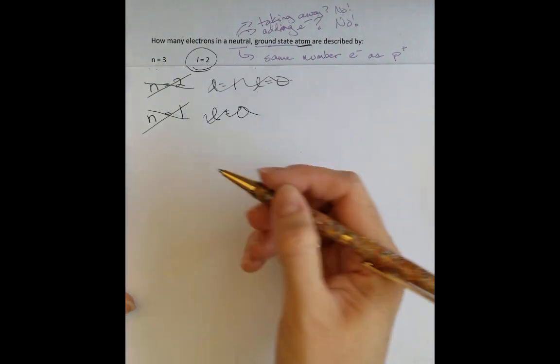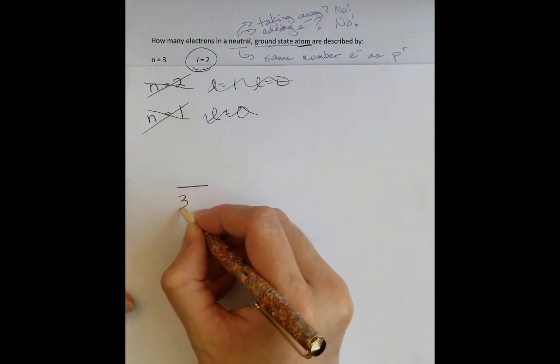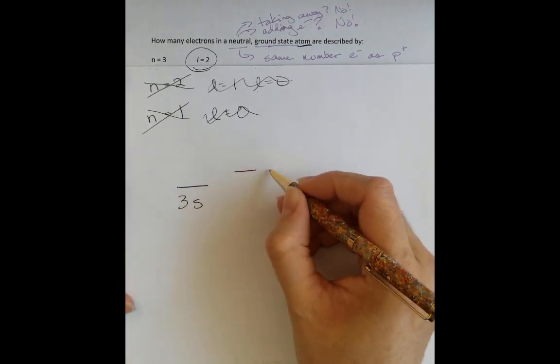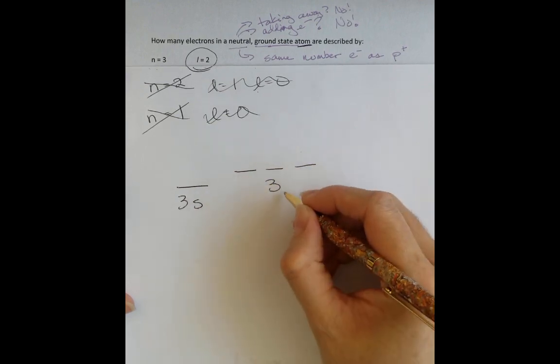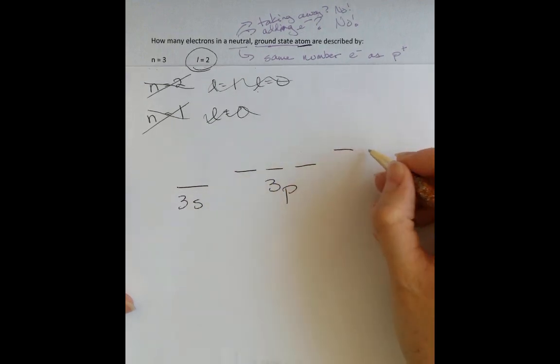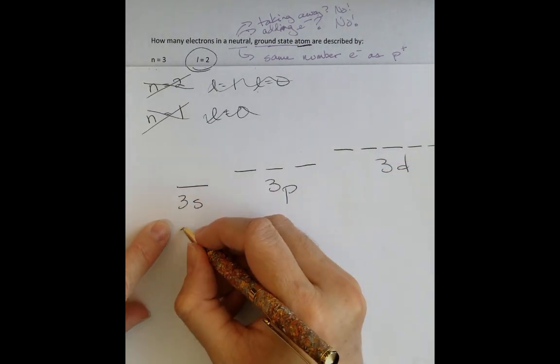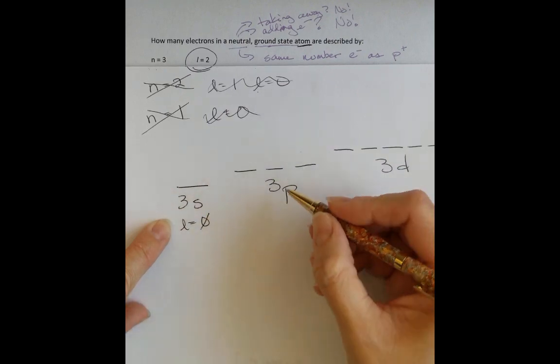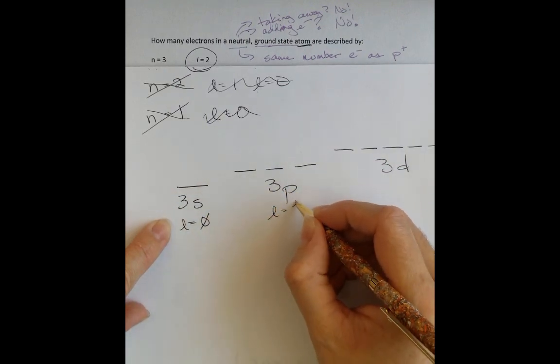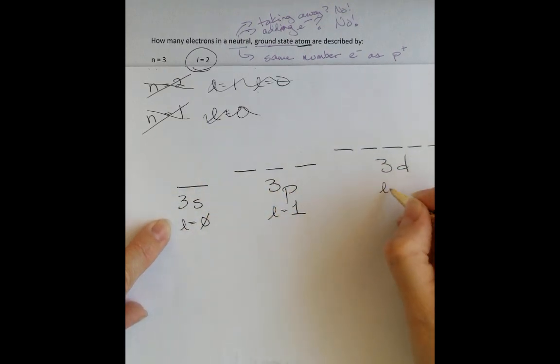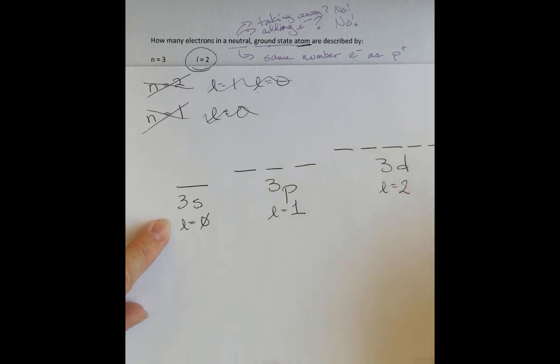So let's take a look at that n equals 3 shell. We are going to have a 3s, we will have a 3p, and we will have a 3d. S is where L is equal to 0, P is where L is equal to 1, D is where L is equal to 2.